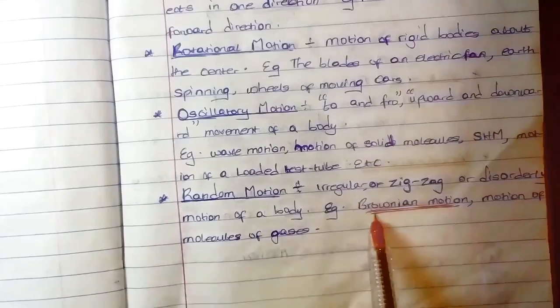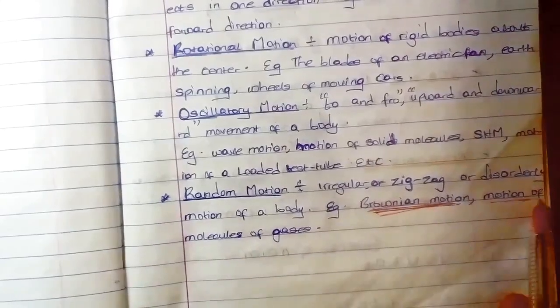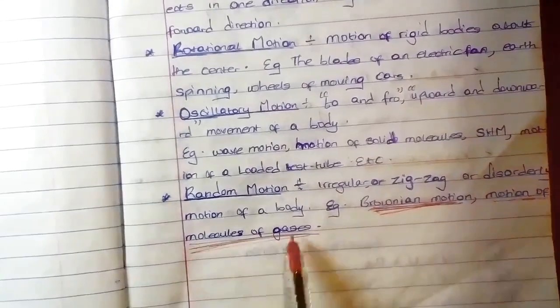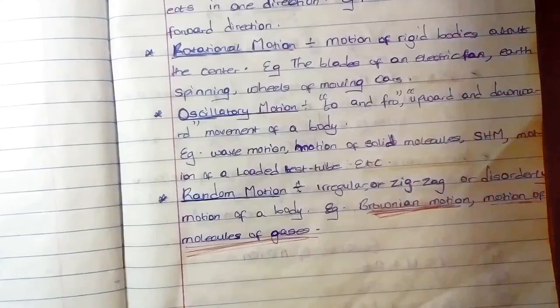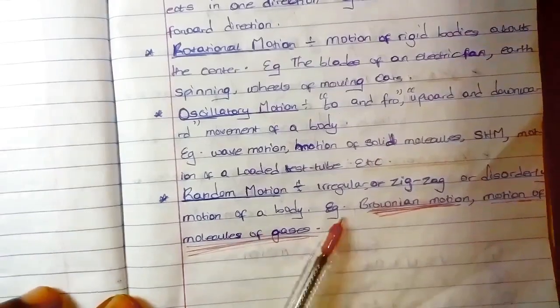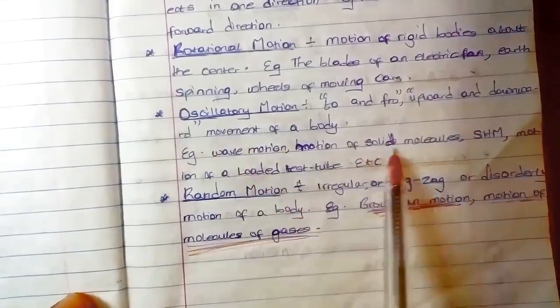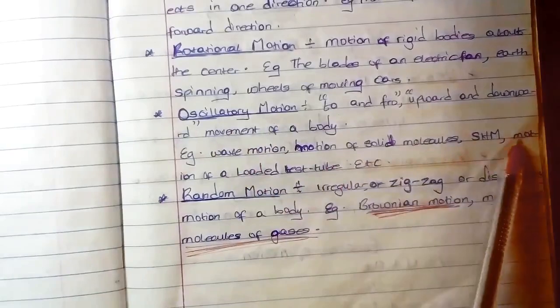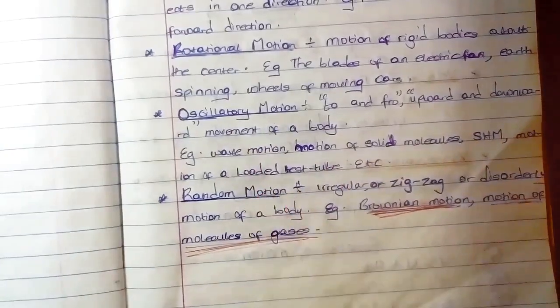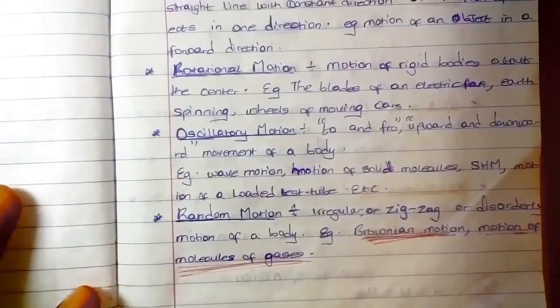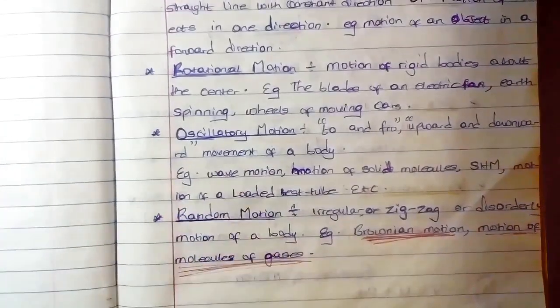The one they will ask you is Brownian motion, the motion of molecules of gas. These are examples of random motion that you may likely see in your exam. And under oscillatory motion: wave motion, motion of solid molecules, SHM, motion of a loaded test tube. All these are examples of oscillatory motion.